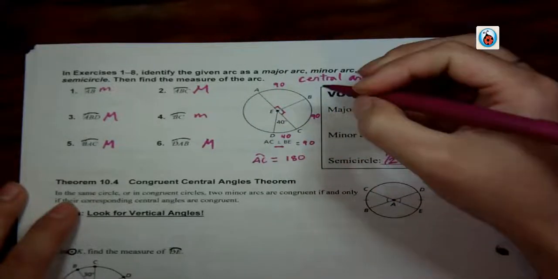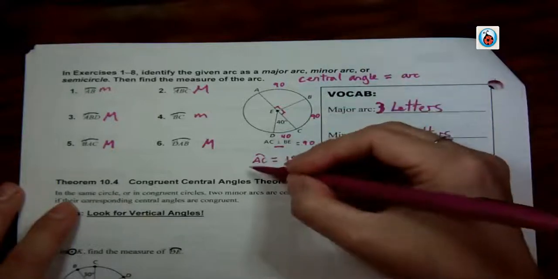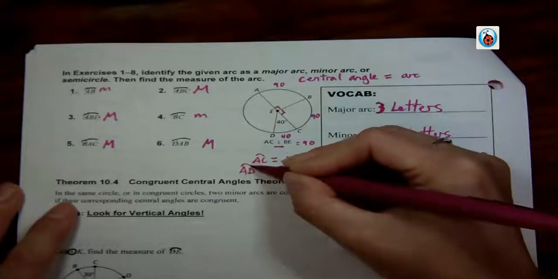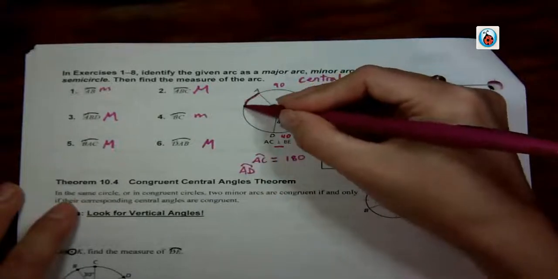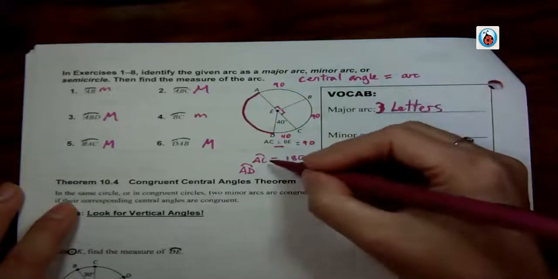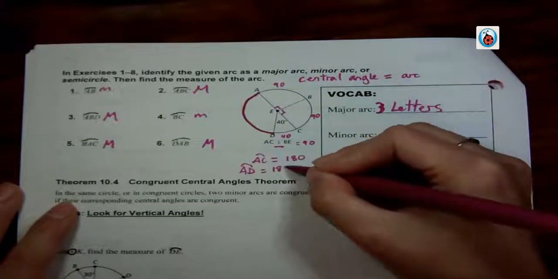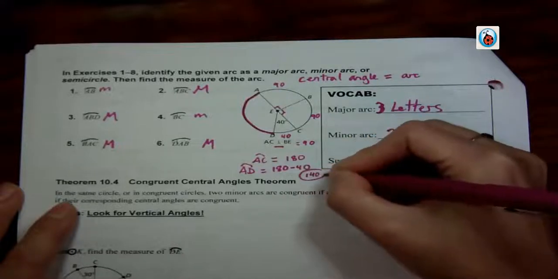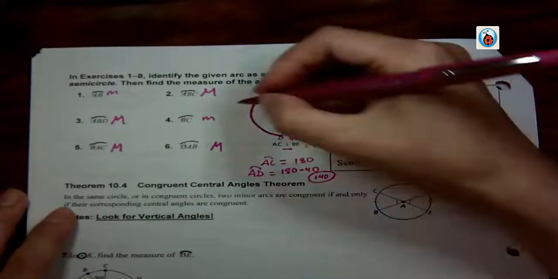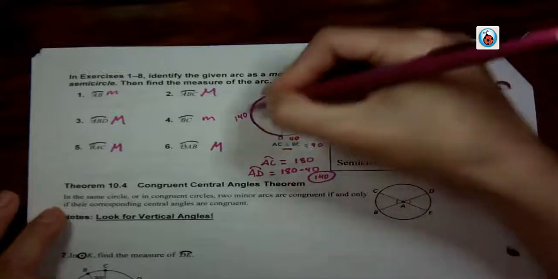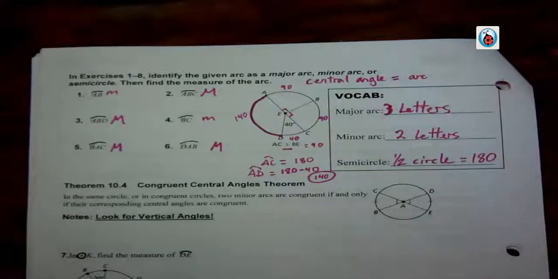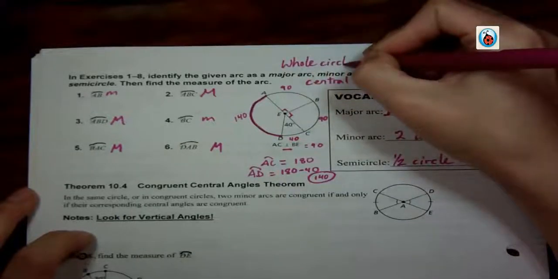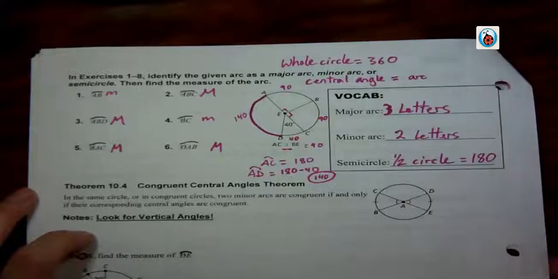And so that means that if we're trying to get AD, which is this part right here, it's going to equal that 180 minus 40, which equals 140. Now we have everything labeled all the way around. We can check. They all add up to 360. That's another important thing. So whole circle is 360.